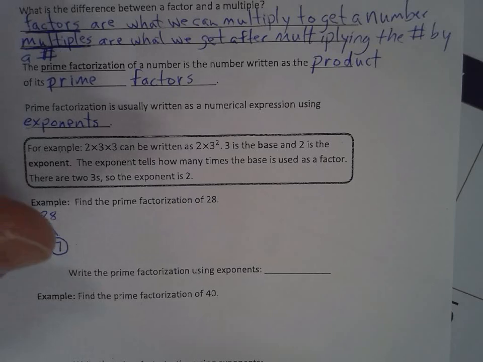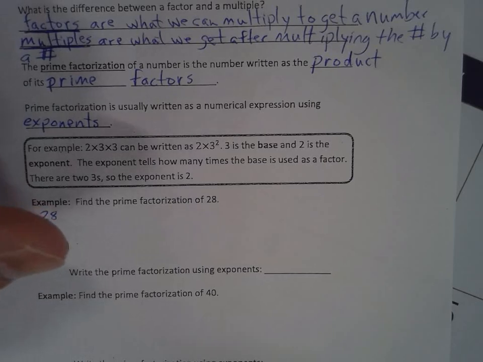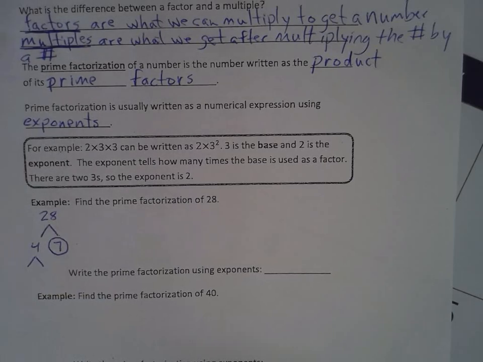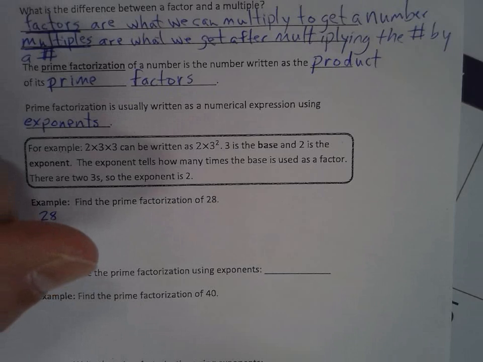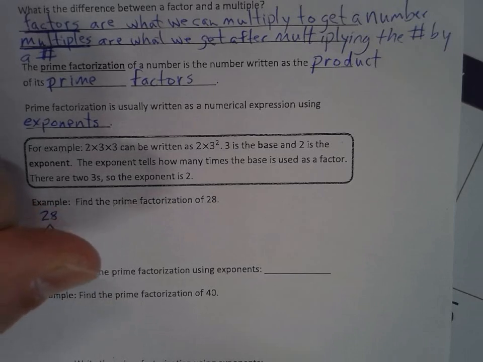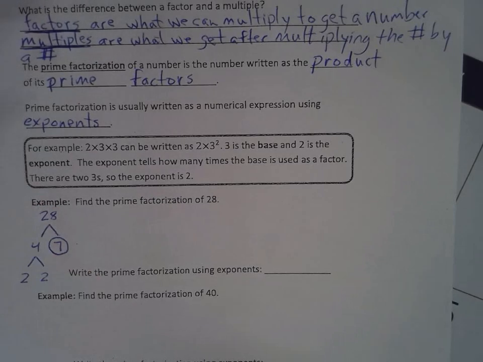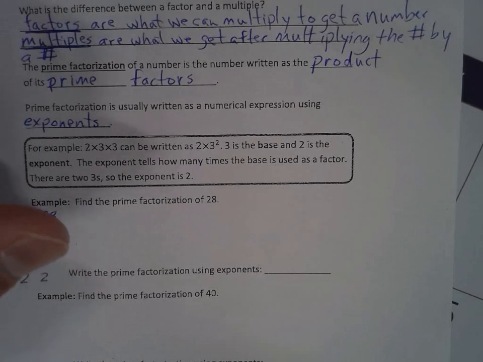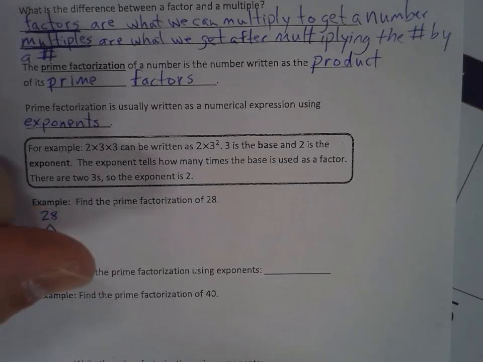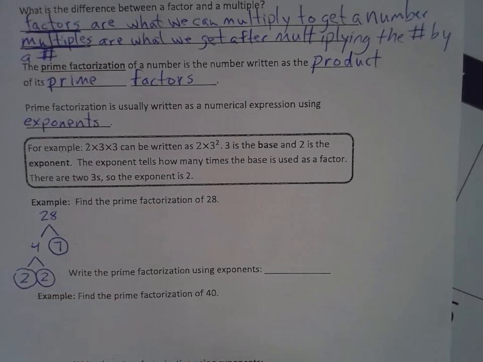Now, 4 is not prime, so you have to break it down. What could you break 4 down into? And remember, you're looking for factors that you could multiply to get 4. So what you're going to choose is 2 times 2. Now, 2 and 2 are prime because the only factors are 1 and 2. There's no other factors, so those are both prime.